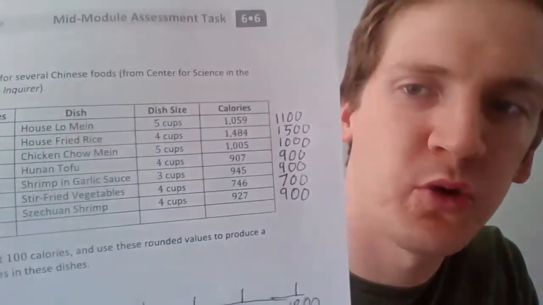Shrimp and garlic sauce had 945 calories, which will round back down to 900 as well. Stir-fried vegetables had 746 calories, which will round back down to 700. And then here we go again. Szechuan shrimp had 927 calories, which will round down to 900. So here are my rounded values on the right for those choices.